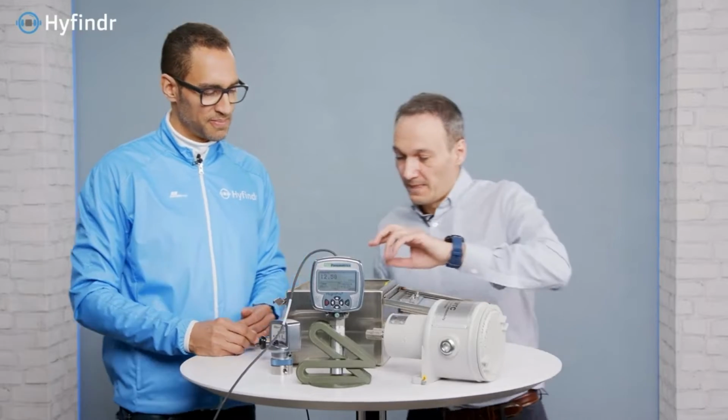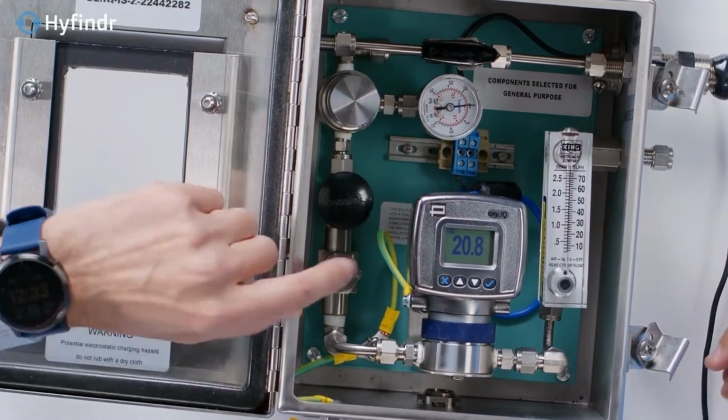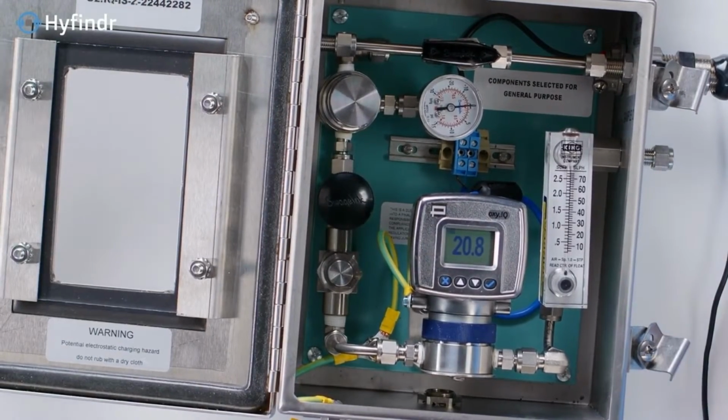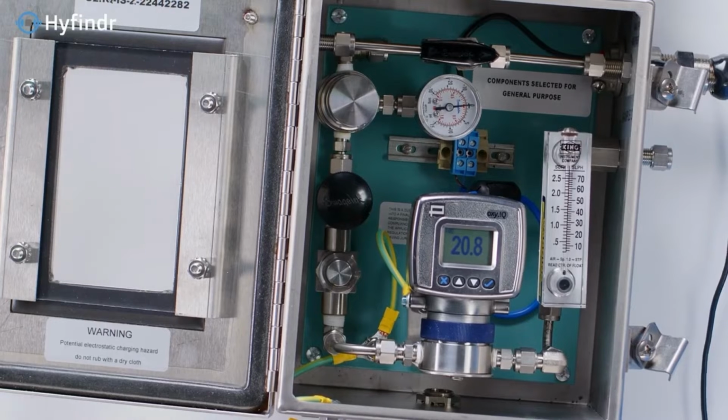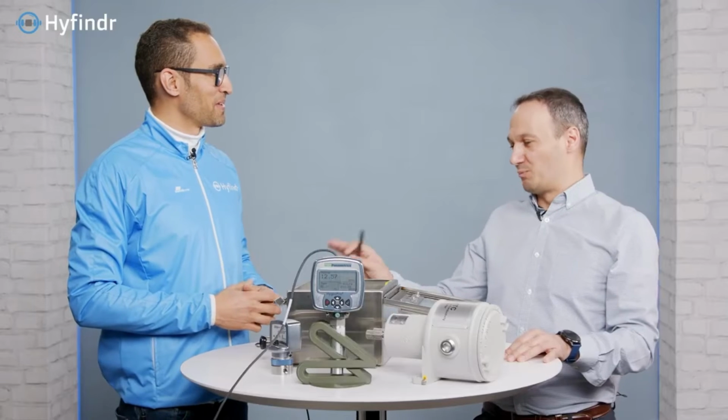You can see here, we are displaying the oxygen. 20.8. So we have 20.8% oxygen in the room. So that's perfect. Those are perfect values. Yeah, 20.9. I think we should open the window to get some more fresh oxygen here, but I think still in the allowed ranges. Okay.